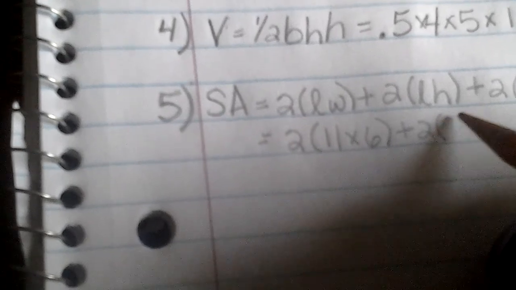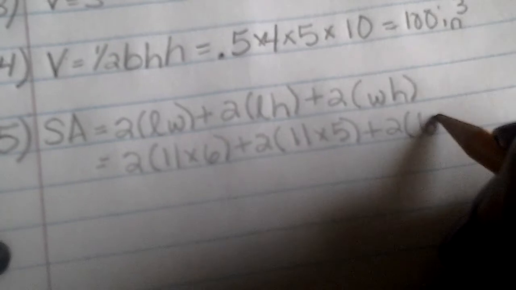So that's going to be equal to 2 times 11 times 6 plus 2 times 11 times 5 plus 2 times 6 times 5.